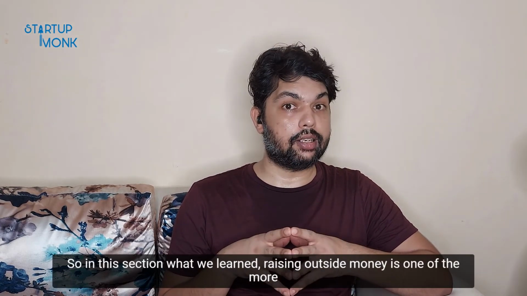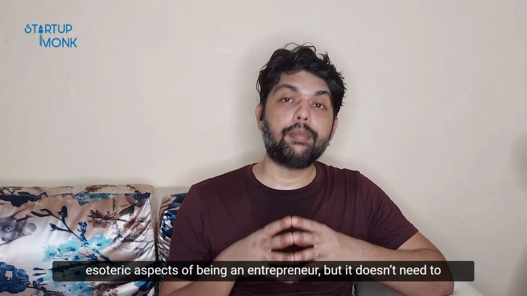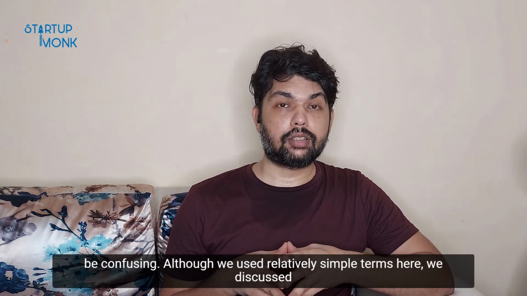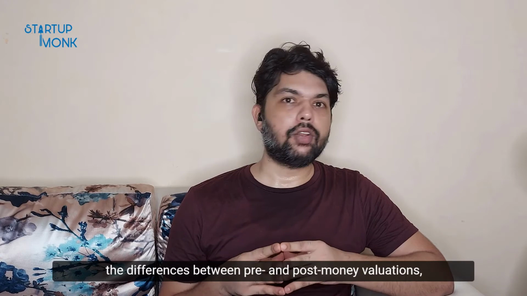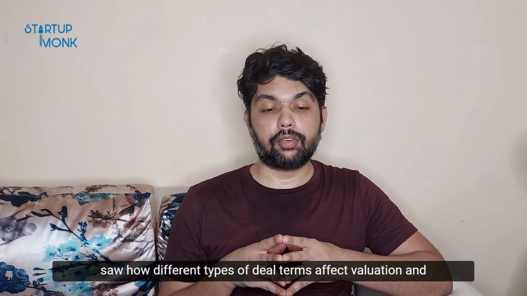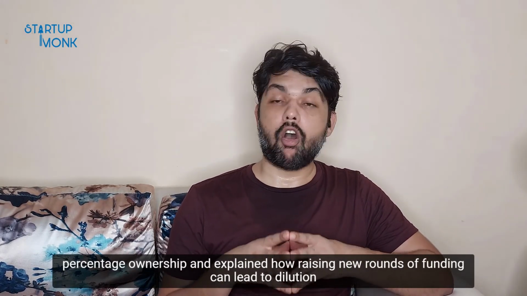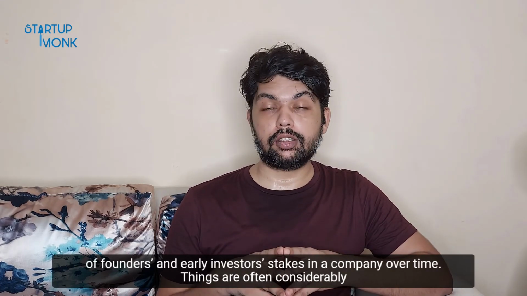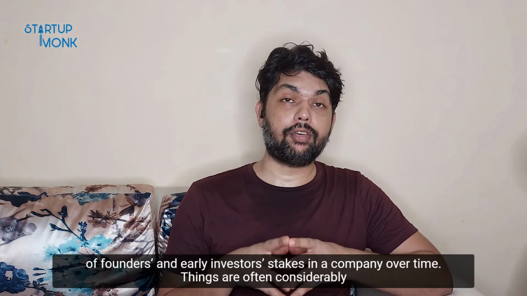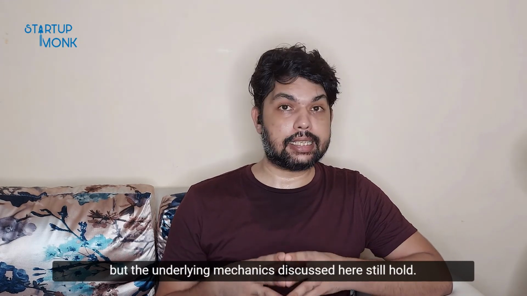In this section we learned that raising outside money is one of the more esoteric aspects of being an entrepreneur, but it doesn't need to be confusing. Although we used relatively simple terms, we discussed the differences between pre-money valuation and post-money valuation, saw how different types of deal terms affect valuation and percentage ownership, and explained how raising new rounds of funding can lead to dilution of founders' and early investors' stakes in a company over time. Things are often considerably messier in the real world, but the underlying mechanics discussed here still hold.